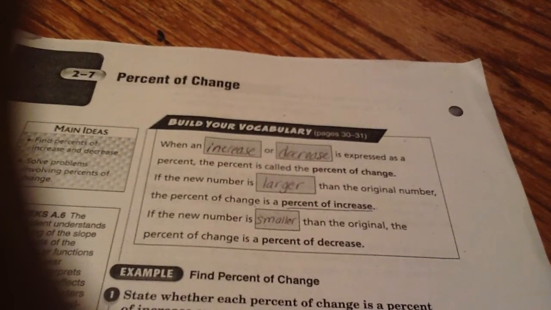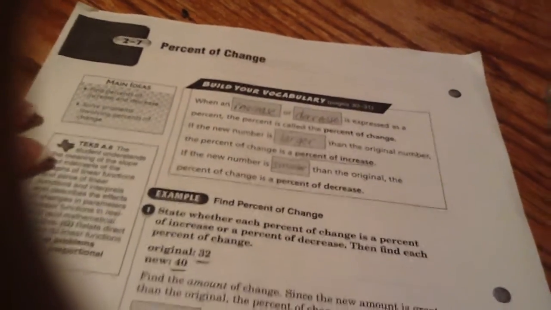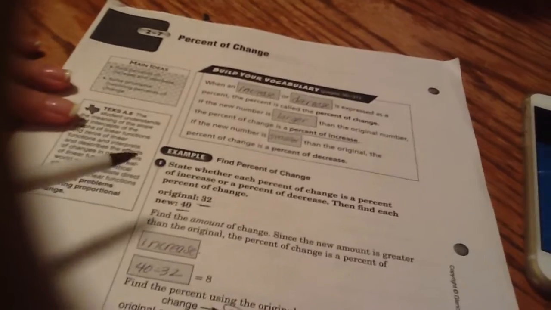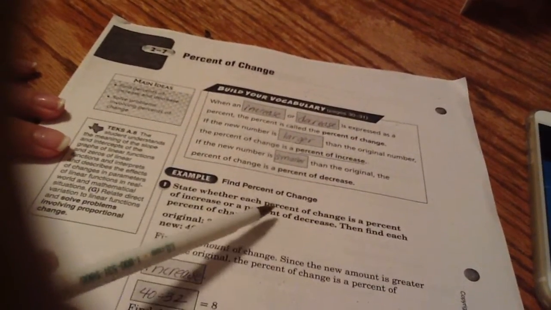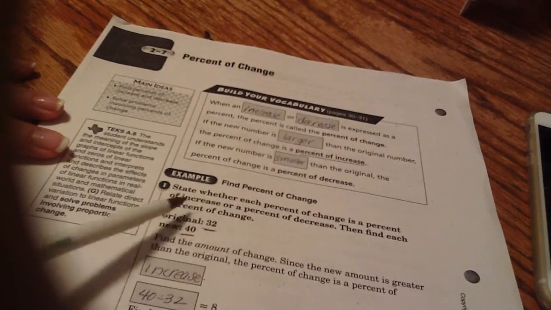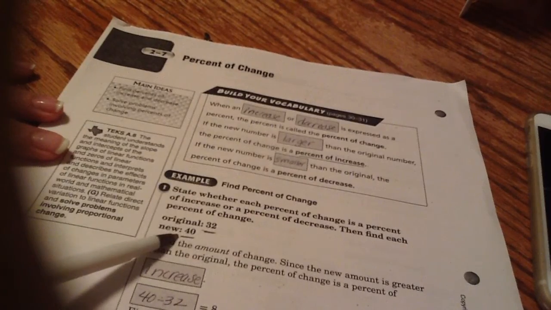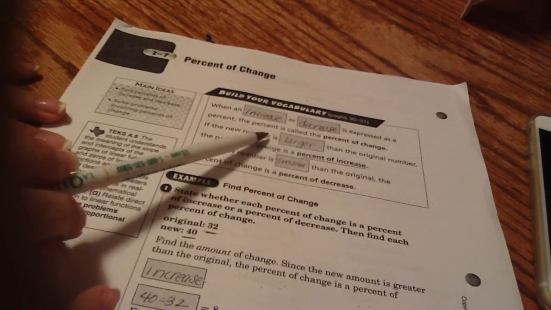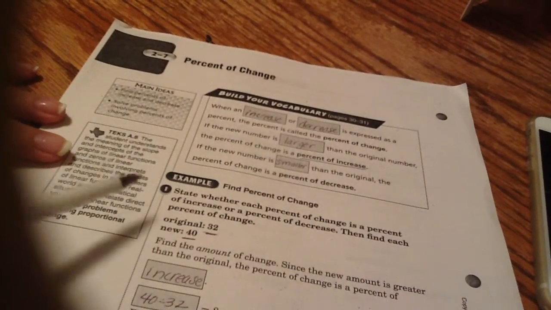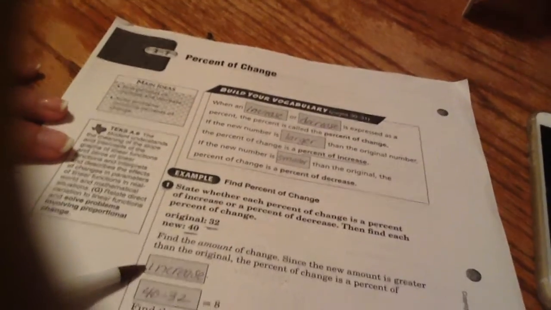Now remember, if you need to stop the video to write down the words, do that. All right, so I'm going to go on to an example. The first example says, state whether each percent of change is a percent of increase or a percent of decrease, and then find each percent of change. The original number is 32, the new number is 40. Remember we said up here that if the new number is larger than the original number, then it's a percent of increase. So this is going to be a percent of increase.